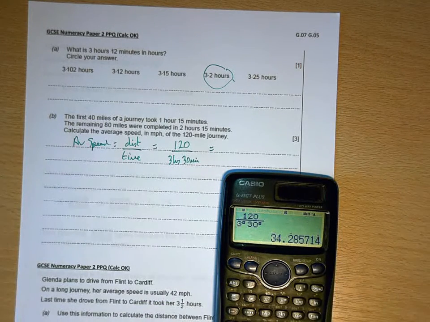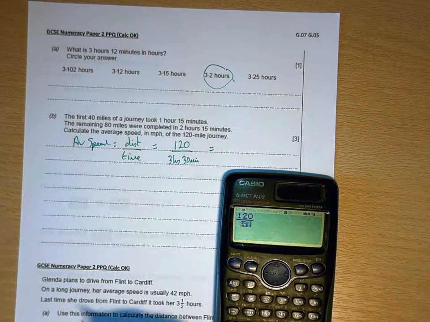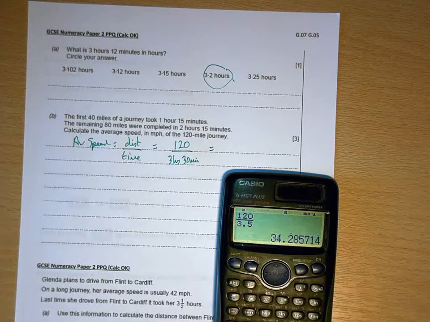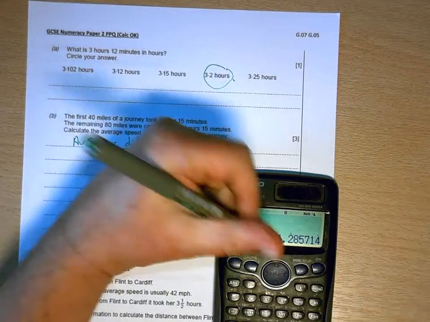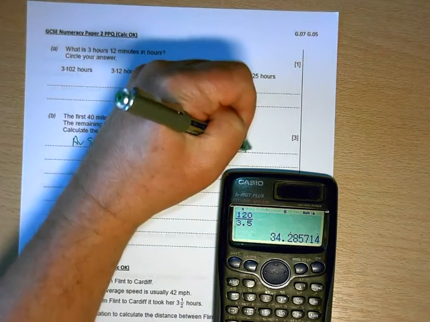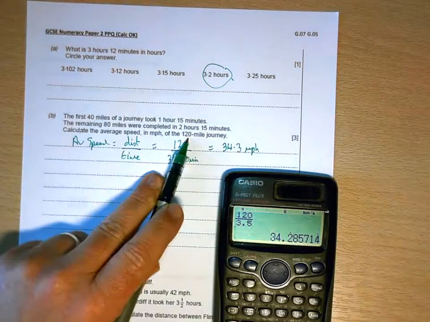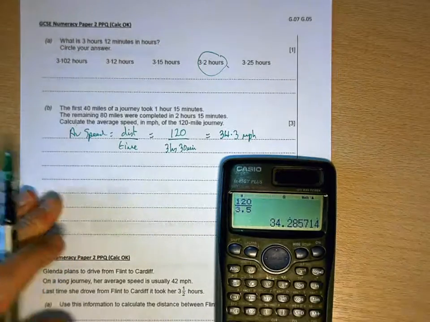Either way, check that, 120 divided by 3.5, 34.3 miles per hour. So 120 over 3 hours and 30 minutes.